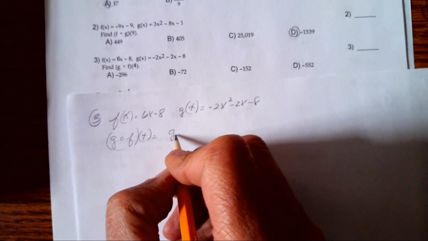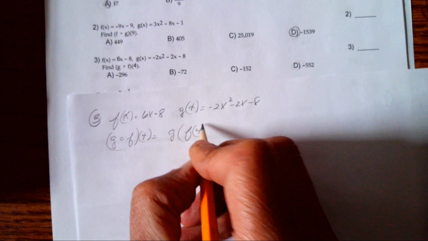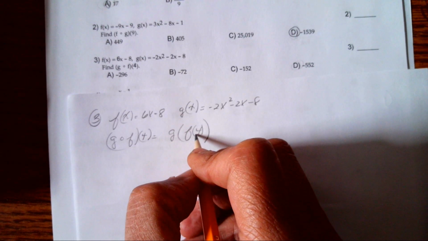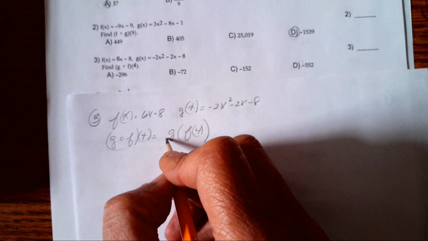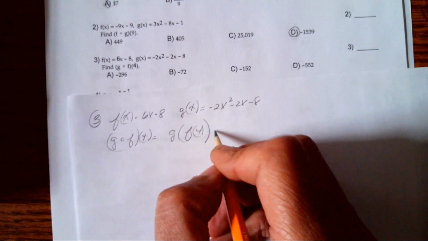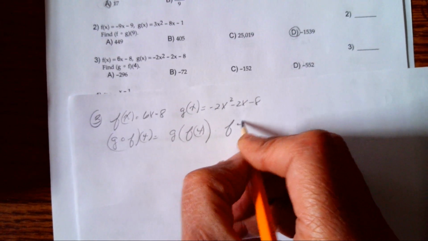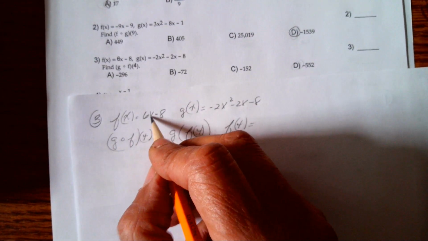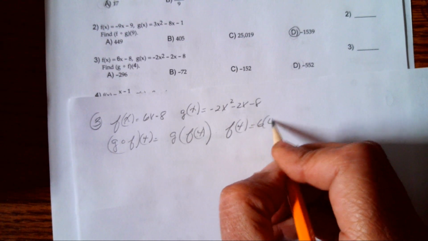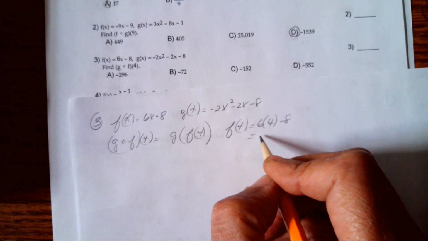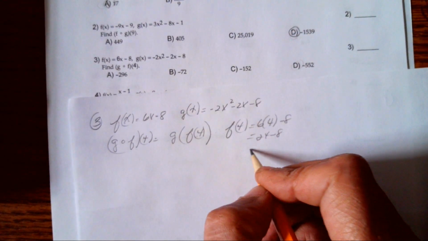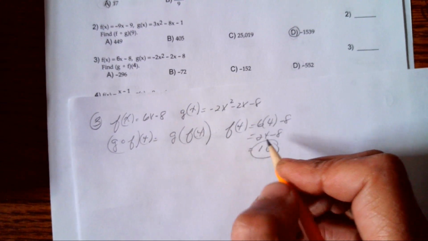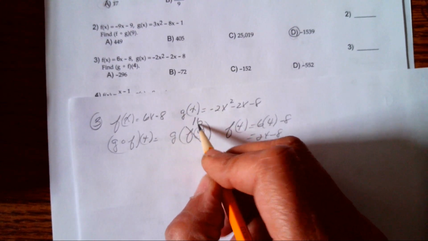So this translates to g of f of 4. I want to calculate what f of 4 is, get that output, input that into the g function. So what's f of 4? F of 4 is, in place of x, I'm going to substitute in 4. Subtract 8, so that's 24 minus 8, which is 16.